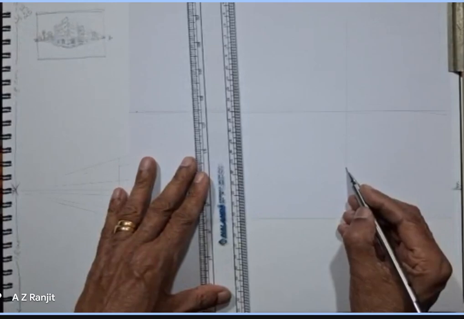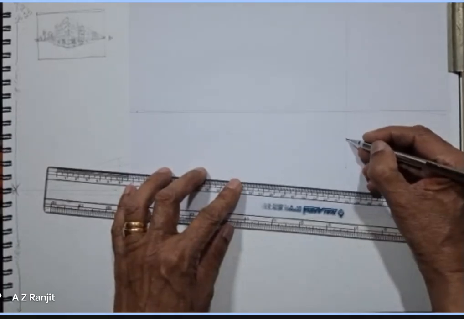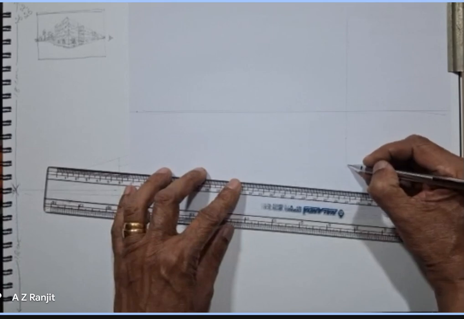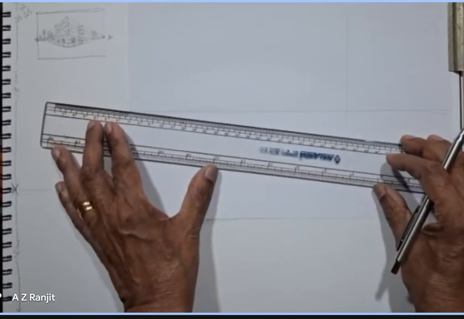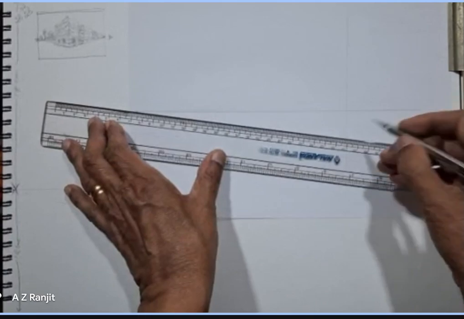We'll say the staircase starts from there. We'll keep it as 3 feet. Okay, we'll consider this as 3 feet. Like ergonomics.